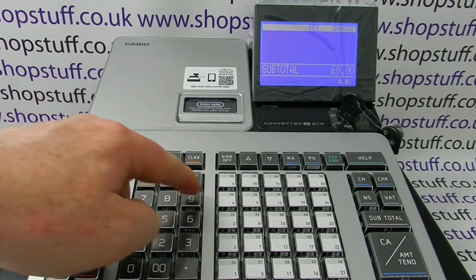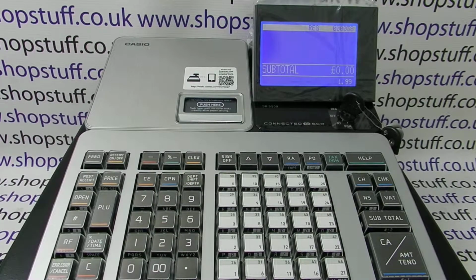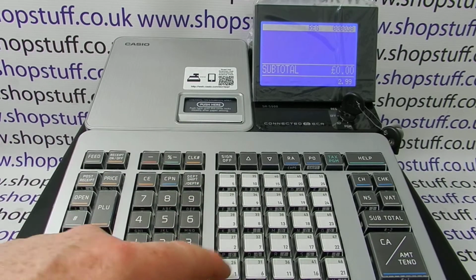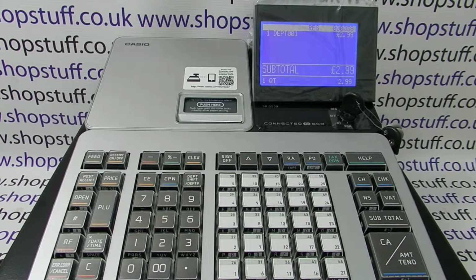So if you type in 199 and realise that I should have typed in 299, and you realise that before you assign the monies to a department, you can simply press the C button here and that'll get rid of the 199. So you can now enter your 299 into Department 1, but then you realise you should have put it into Department 2.